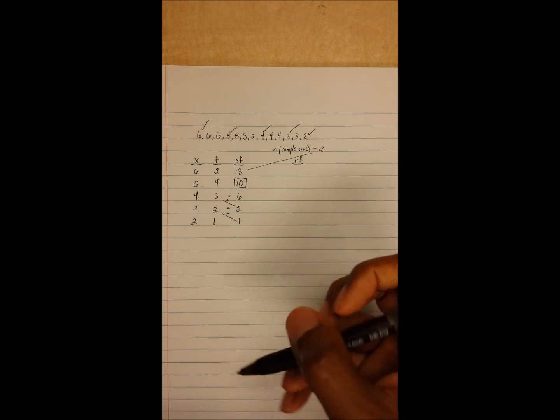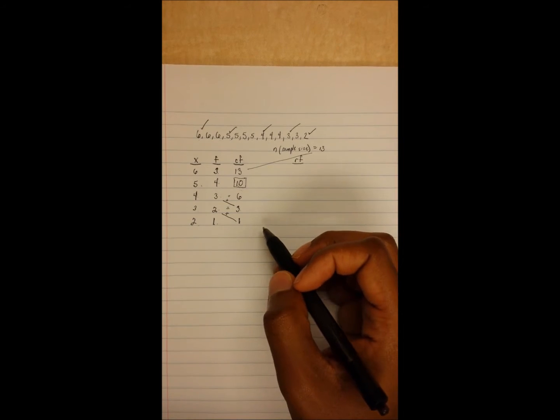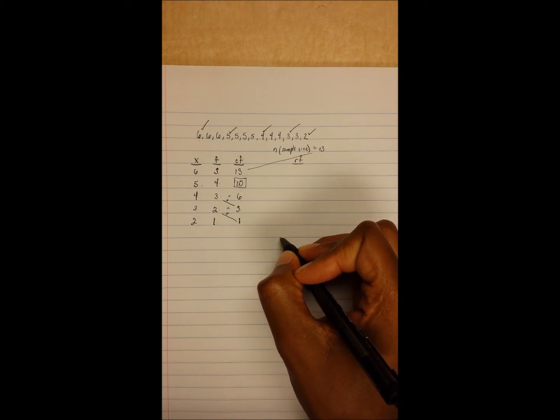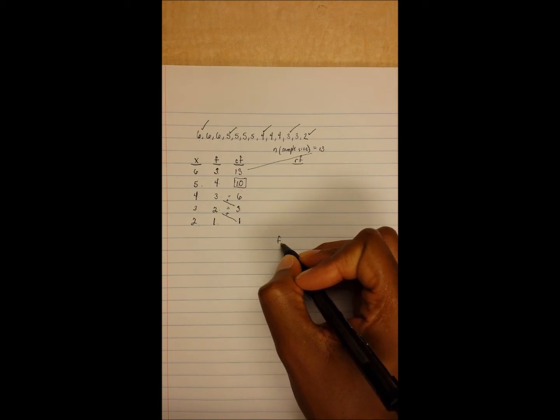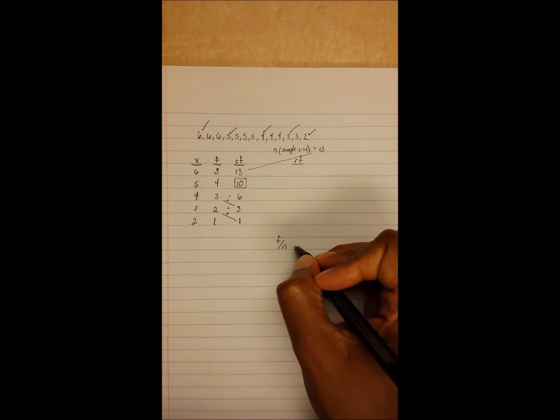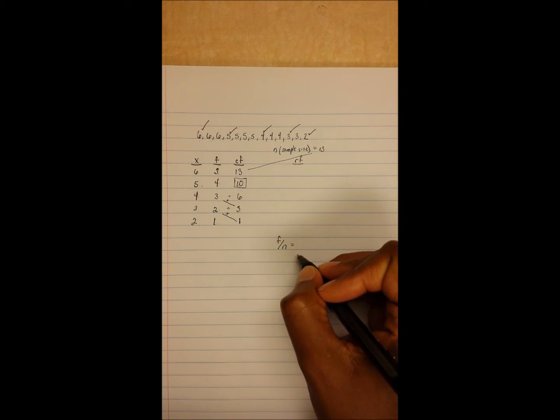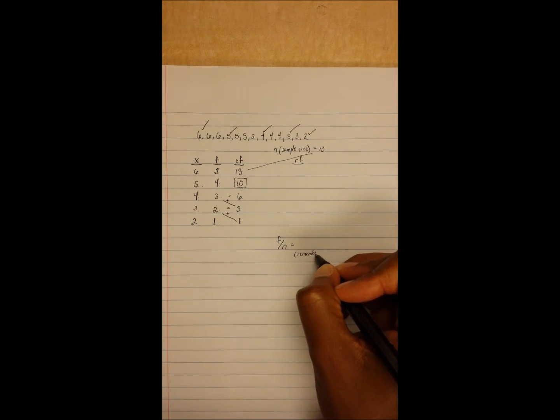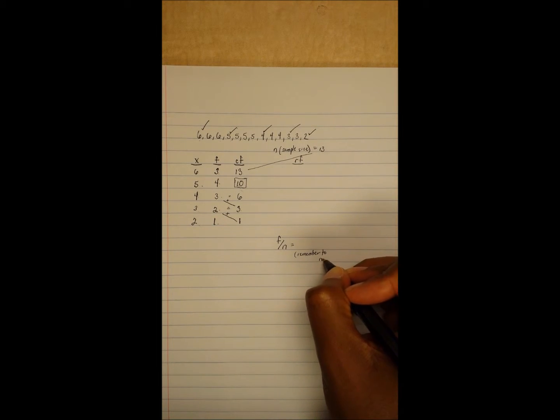So how would we do that? Well, a simple formula to remember would be F divided by N, and then of course remember to round.